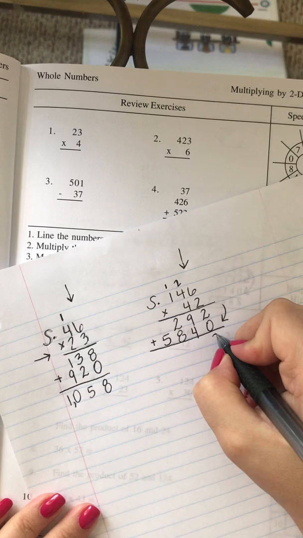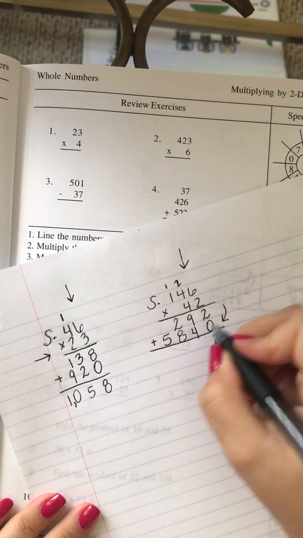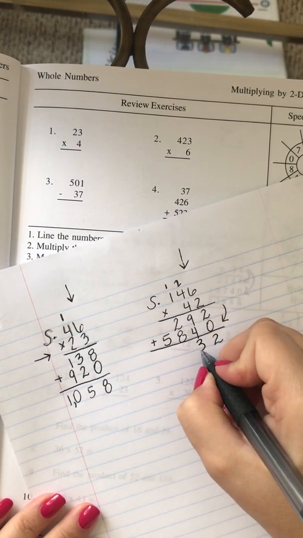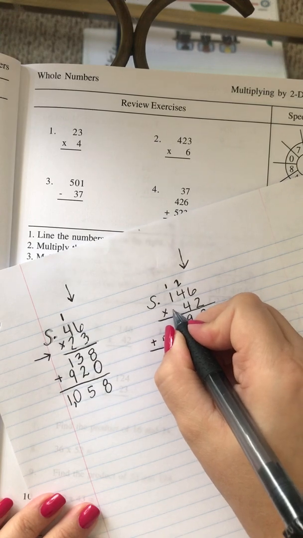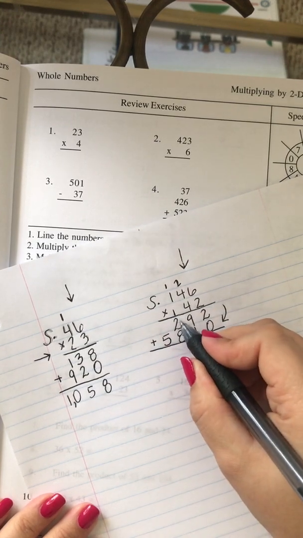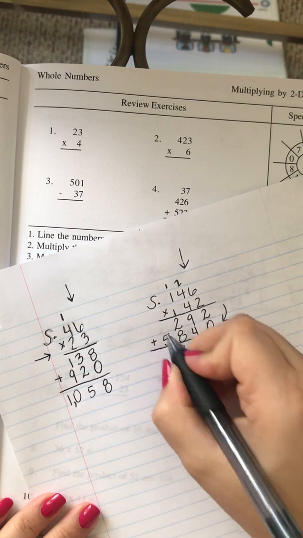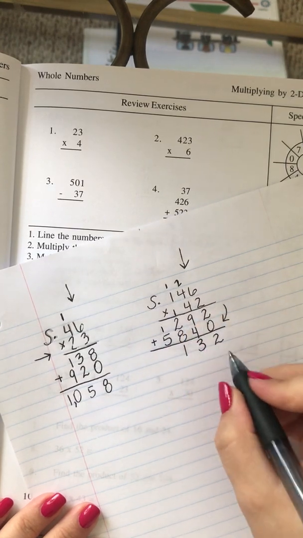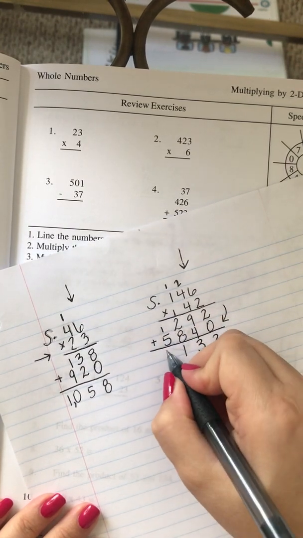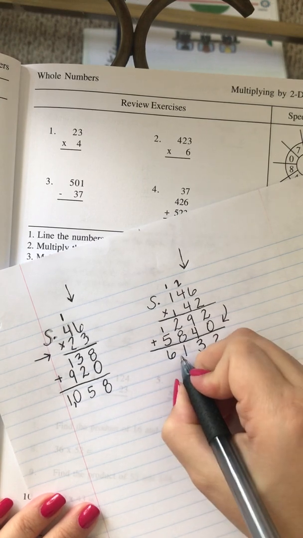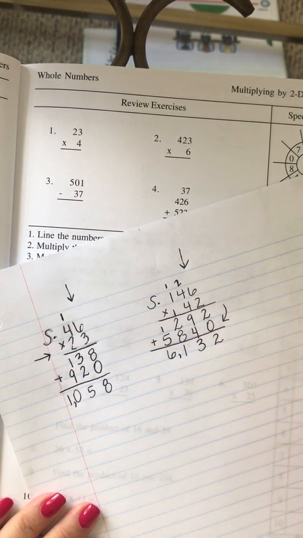2 plus 0 is 2. 9 plus 4 is 13. We will carry the 1. 8 plus 2 is 10, plus 1 is 11. And 5 plus 1 is 6. We will place a comma next to the thousandths place.